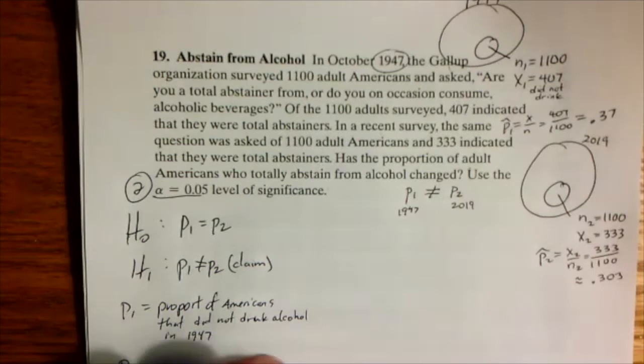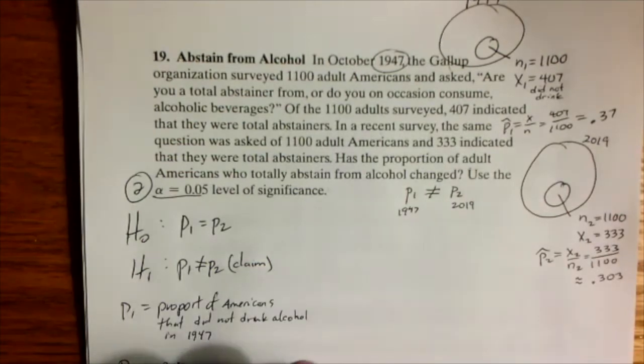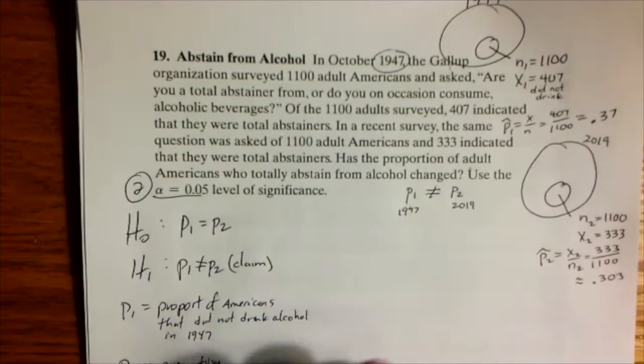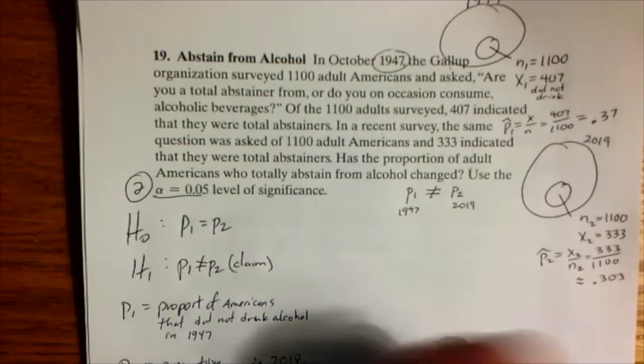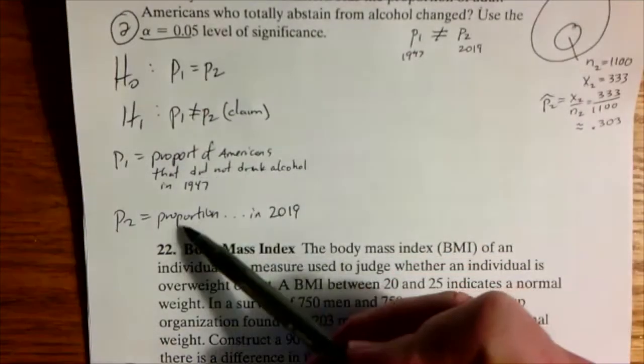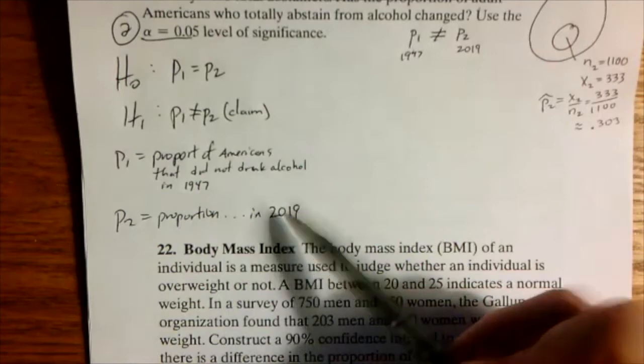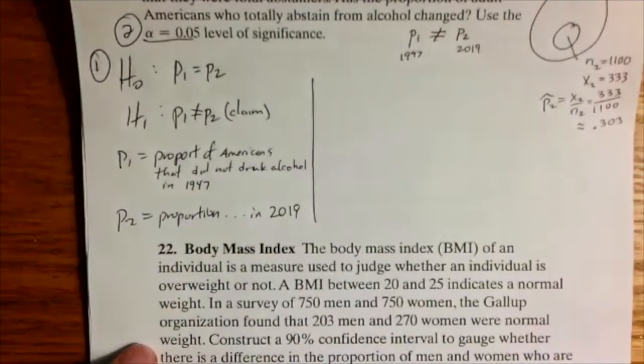And then P2, the proportion, in 2019. So something to distinguish, write out the definition once, and then you can maybe abbreviate it this way, the proportion, same thing, but in 2019. That's your step 1, writing the hypotheses.